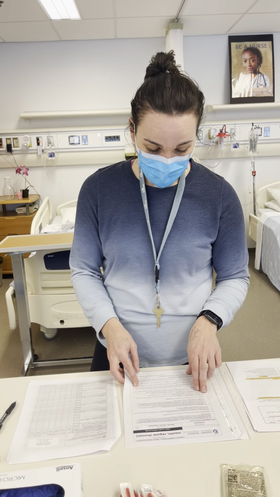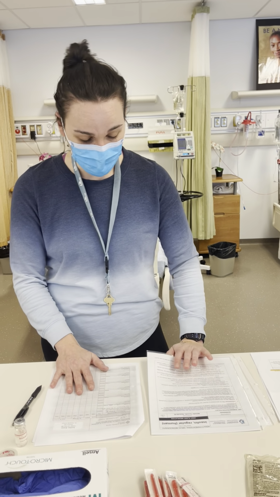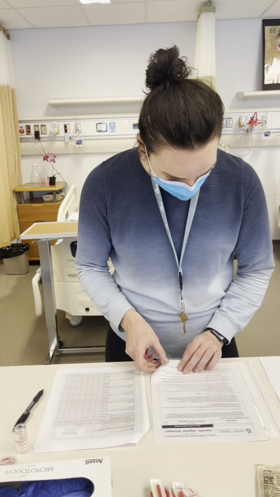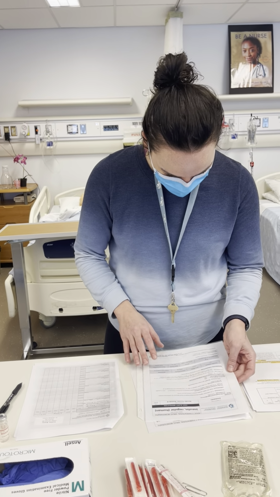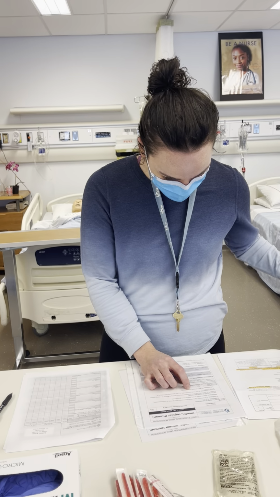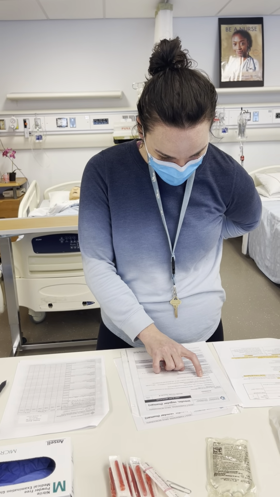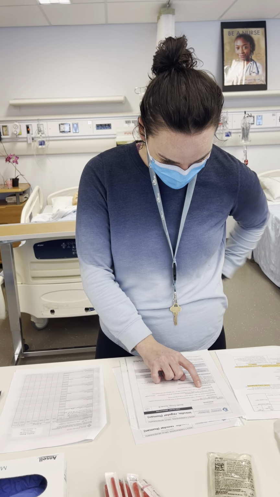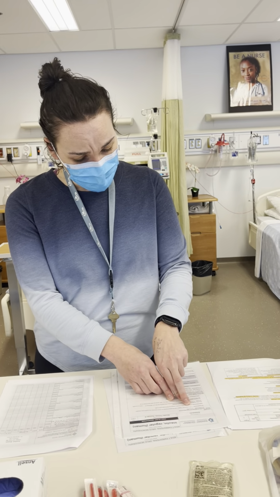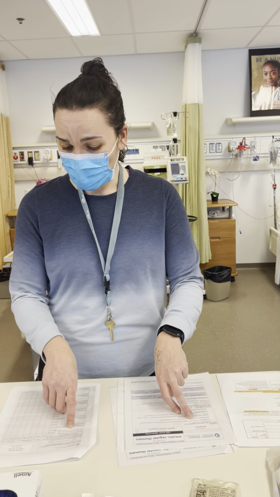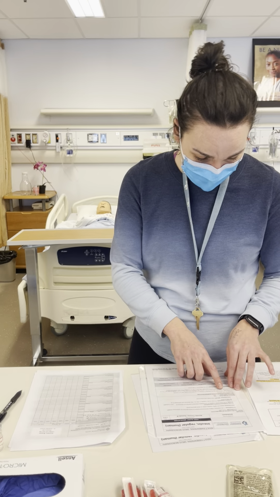And we want to make sure that we have D50W ready on the unit, just in case they have a hypoglycemic episode. So IV continuous, sorry. We've got 10 units per hour being in the safe range. So our doctor ordered 2 units per hour, so we're in the safe range.